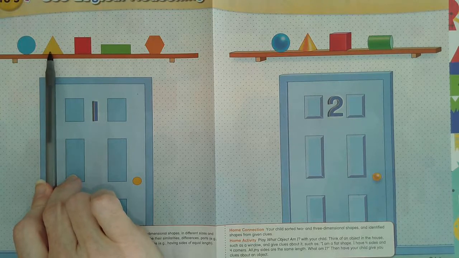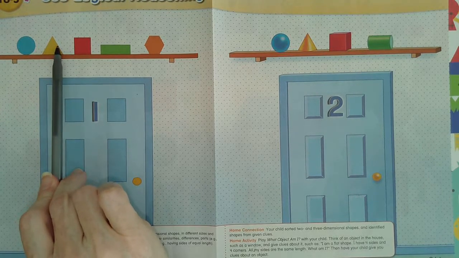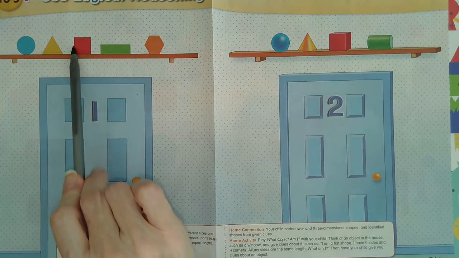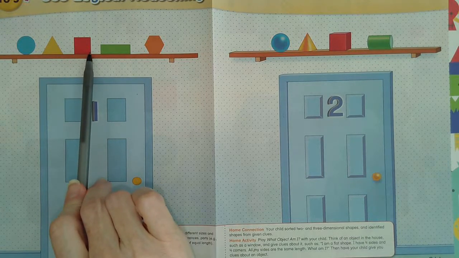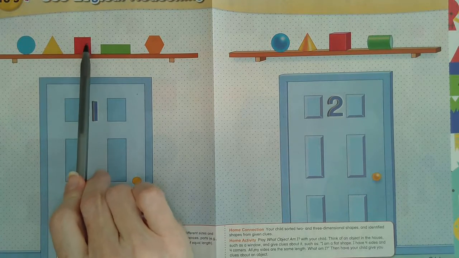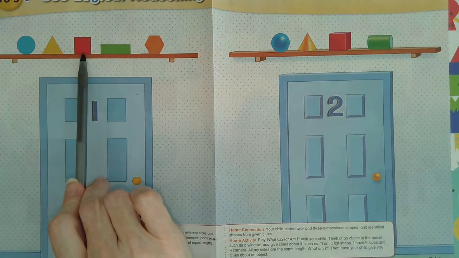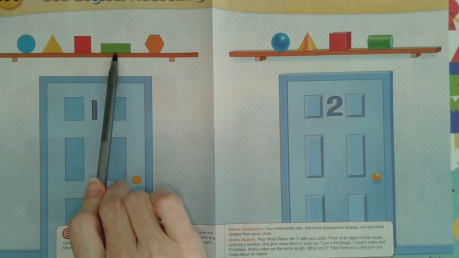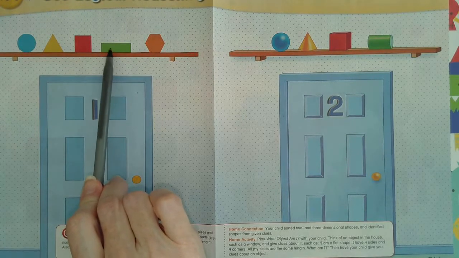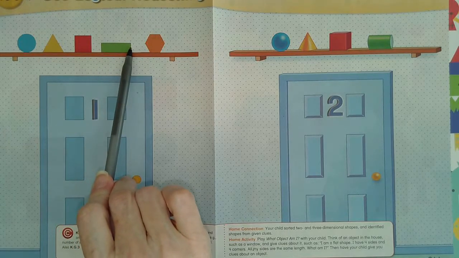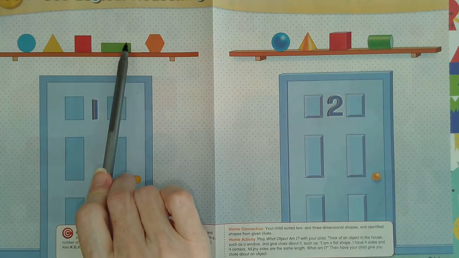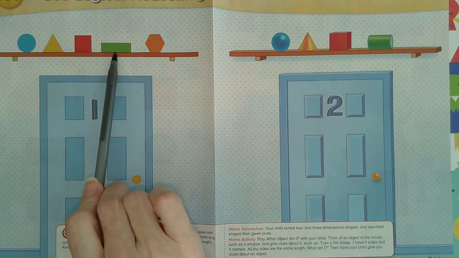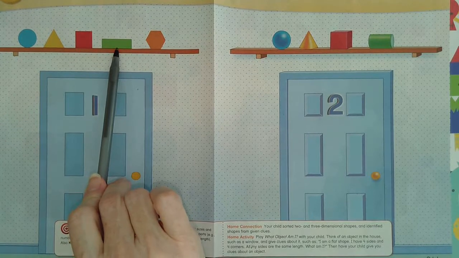It has how many sides? 1, 2, 3. How about the square? 1, 2, 3, 4 sides. 1, 2, 3, 4 corners. Okay, it can be the square, but let's keep going. How about this rectangle? How many sides? 1, 2, 3, 4. And how many corners? 1, 2, 3, 4. So it can be a square or a rectangle.